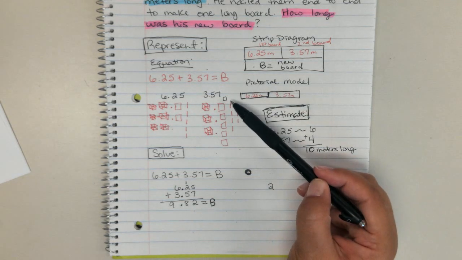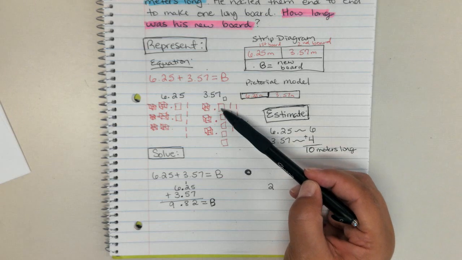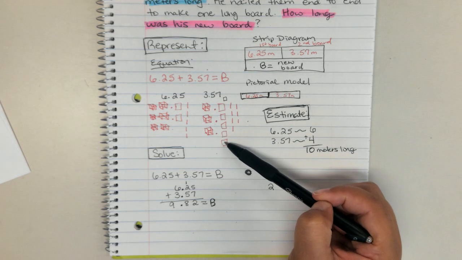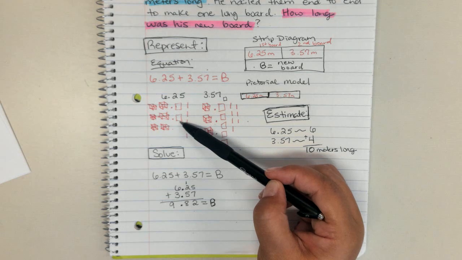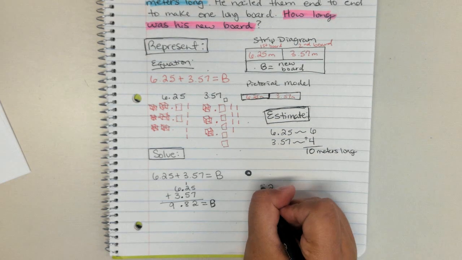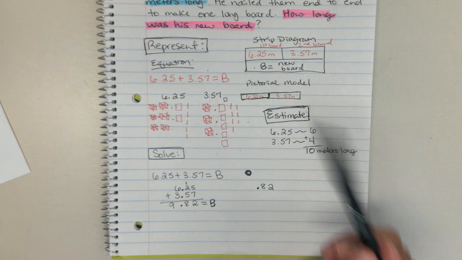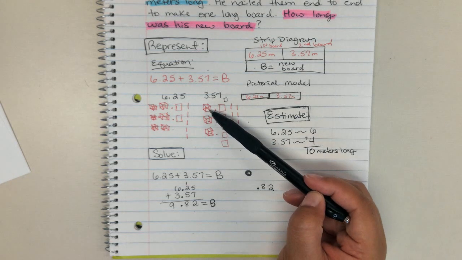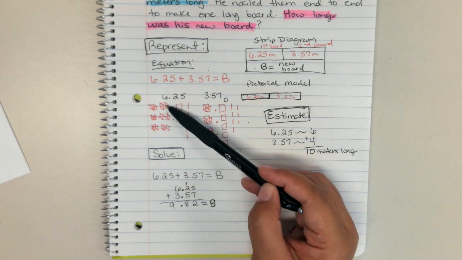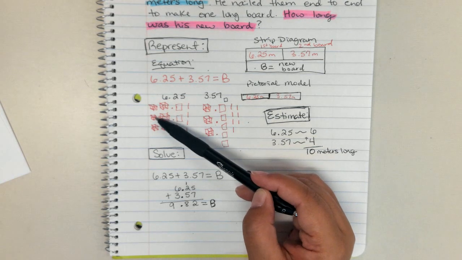Now I'm going to count my tenths place. I have 1, 2, 3, 4, 5, 6, 7, 8. That's 8 tenths. Add my decimal. Now I'm going to count my ones place, my units, my whole numbers. 1, 2, 3, 4, 5, 6, 7, 8, 9.